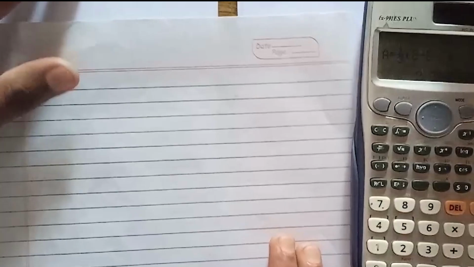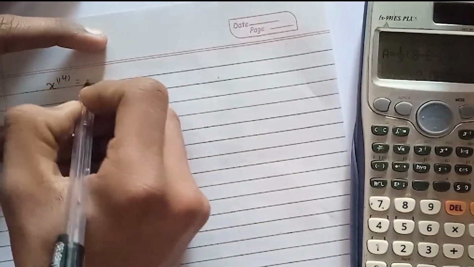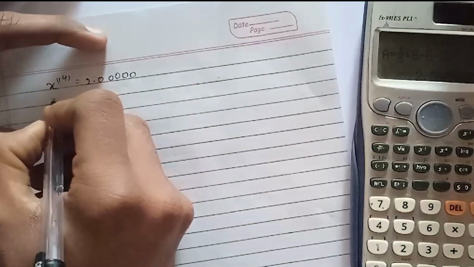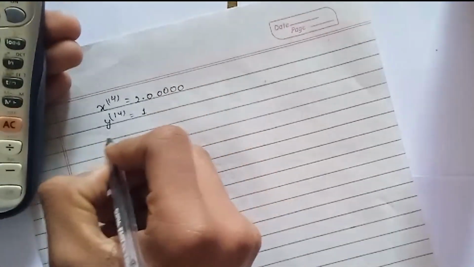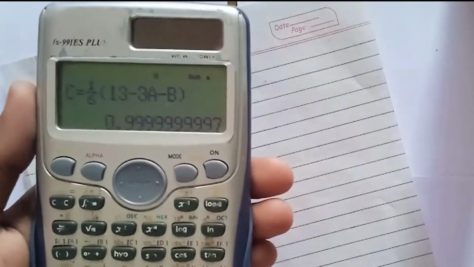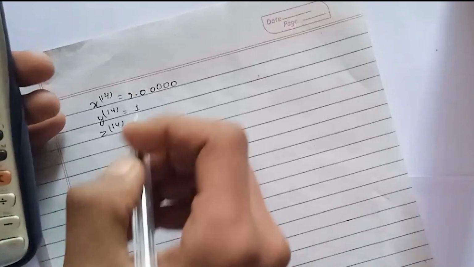Again, for the next iteration, x at 14 equals 2.00000, y at 14 equals 1, and z at 14 we get again 1.